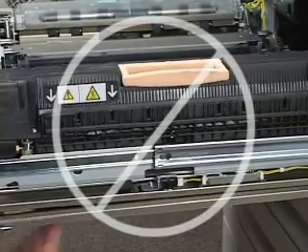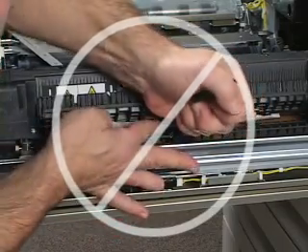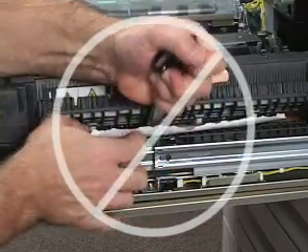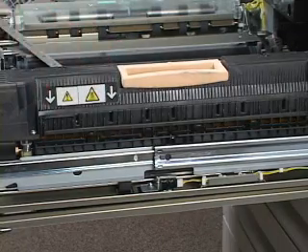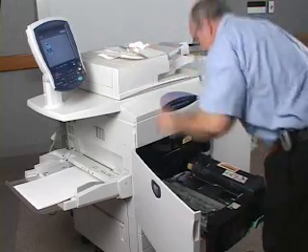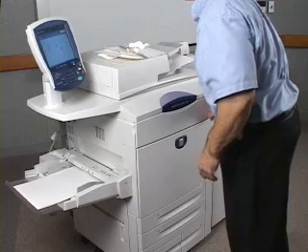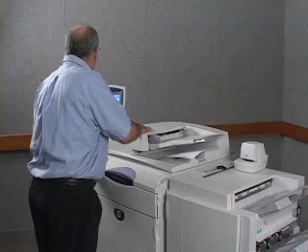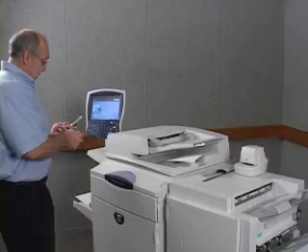That doesn't seem to be working. Let me try this. There. Yep, that's it. I think that's all of it. Yep, ready to go again. Oh, jammed again. Gotta get this job out. I'm gonna have to call for service.